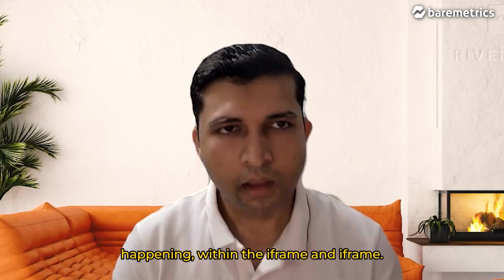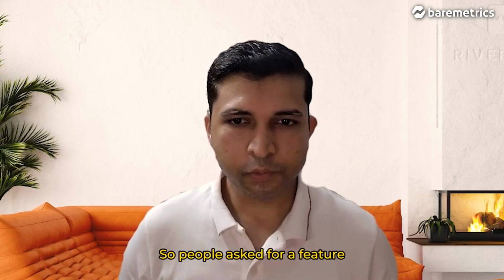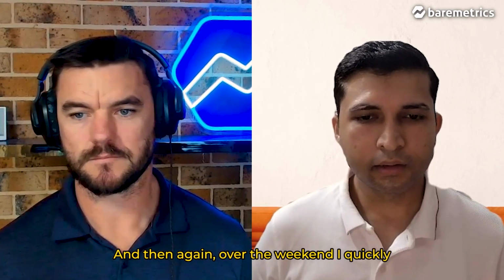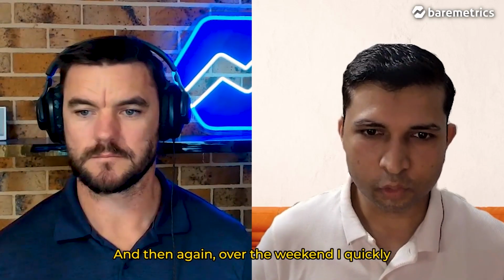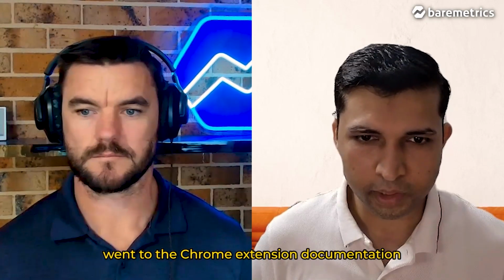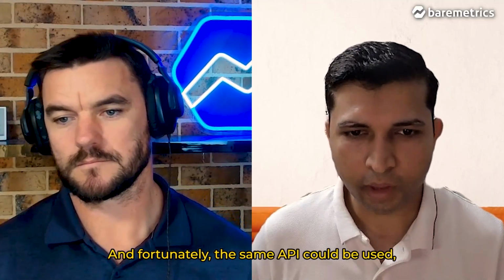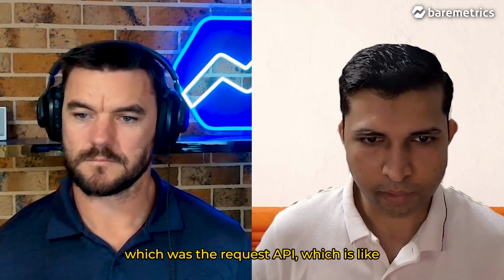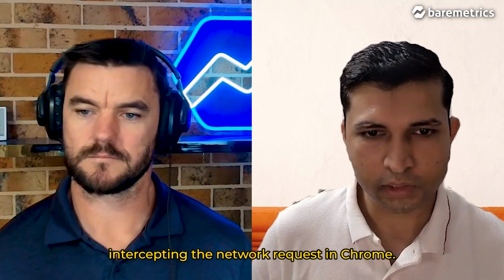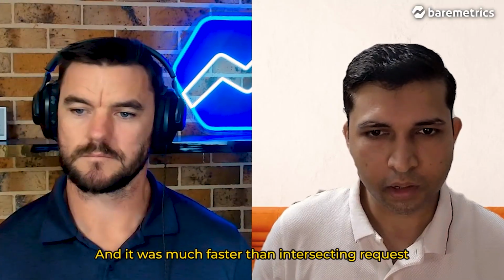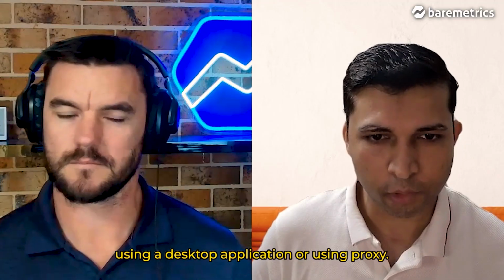So people asked for a feature to modify headers as well. And then again, over the weekend, I quickly went to the Chrome extension documentation and figured out which API can be used. Fortunately, the same API could be used, which was the web request API, which is like intercepting the network request in Chrome. And it was much faster than intercepting requests using a desktop application or using a proxy.